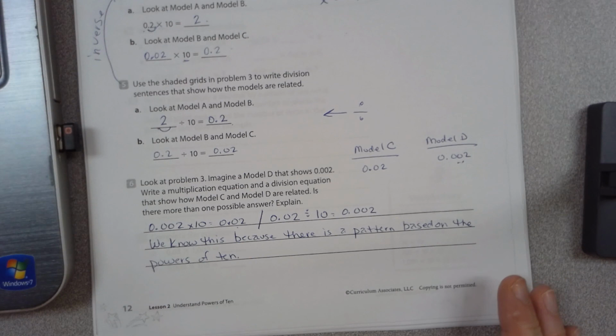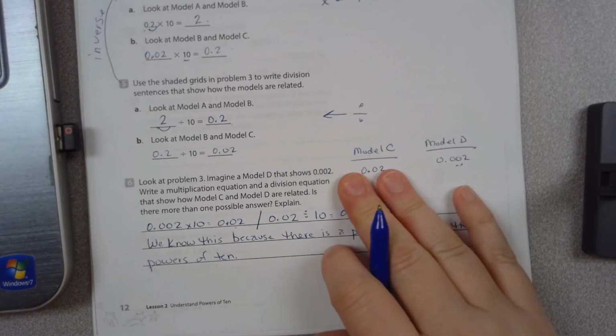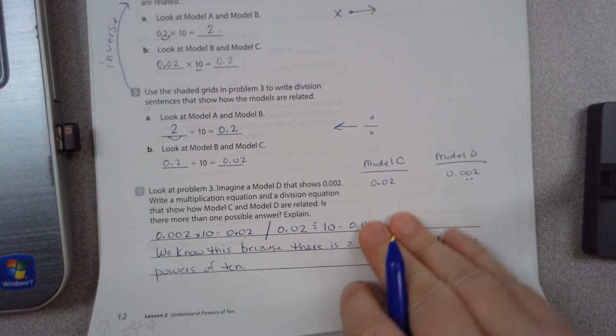We know this because there is a pattern based on the powers of 10. Okay? If you need to, pause that to get this written down.